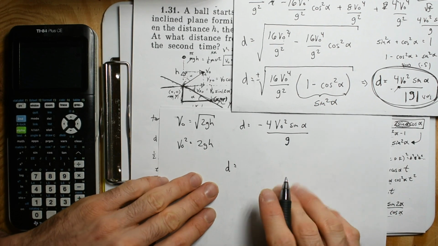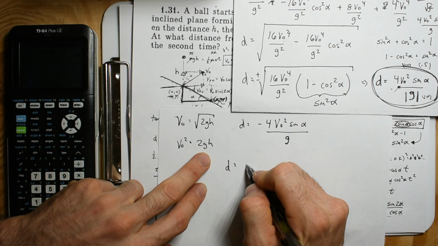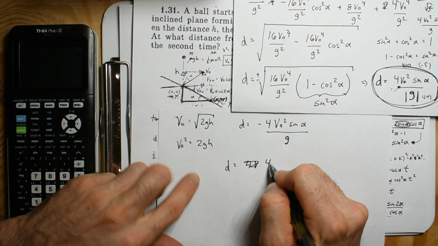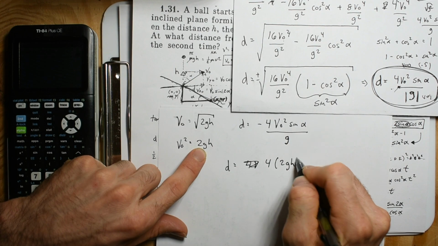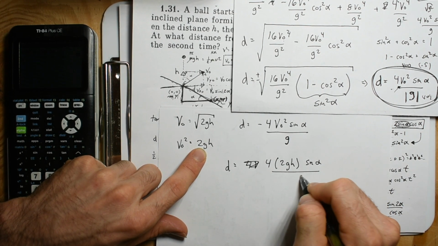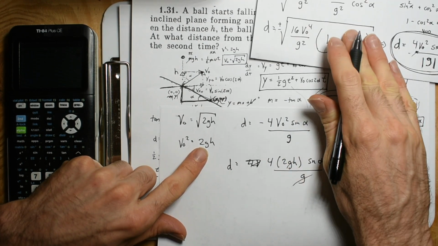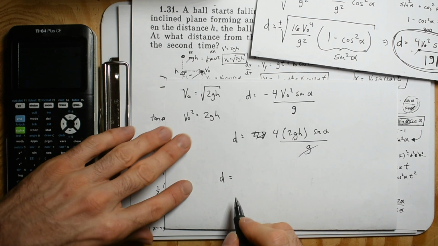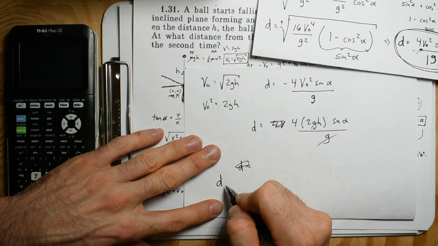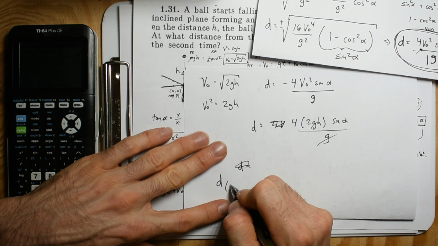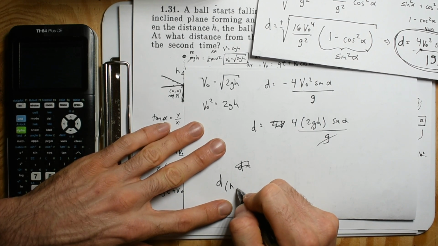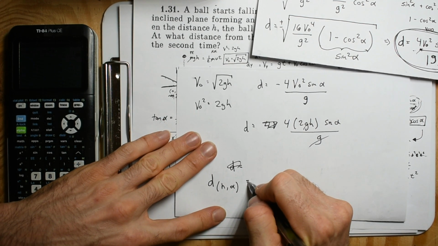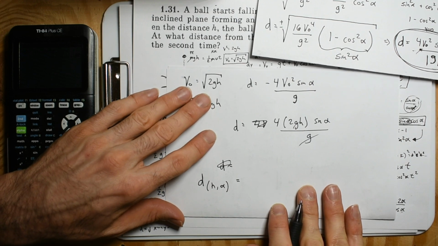So let's write it a couple times. Basically we have 4 times 2gh sine alpha divided by g. The g's cancel, and we got 4 times 2. So, hell yeah, the equation for distance. And you can write it like this. Such a fun way to do it. Equation for distance as a function of height and as a function of alpha. And that's it. What a very beautiful equation, man.